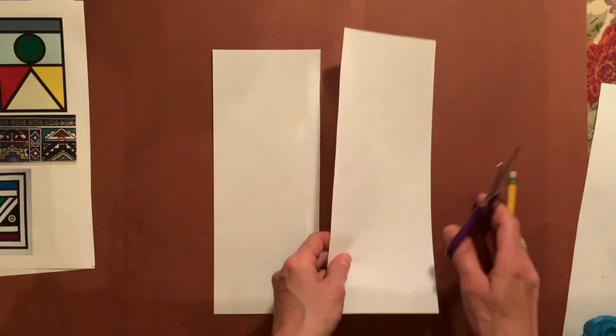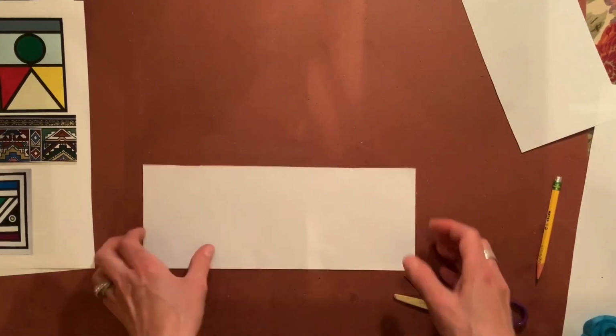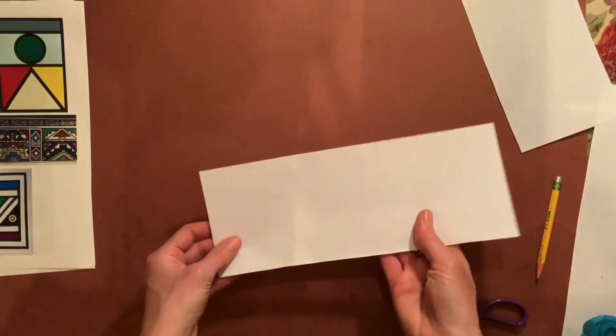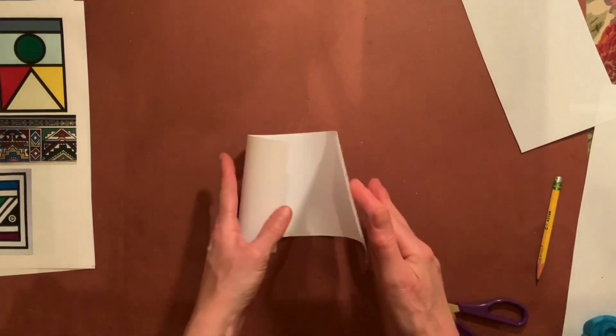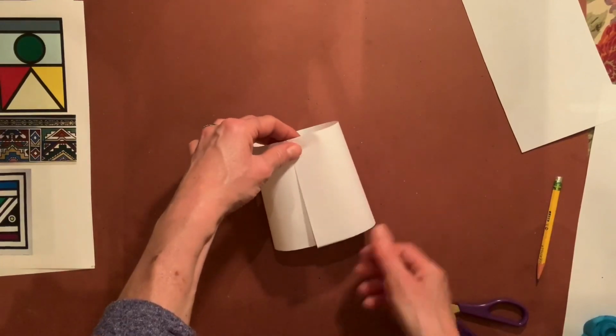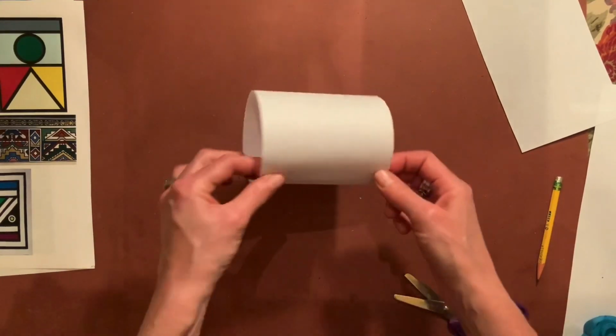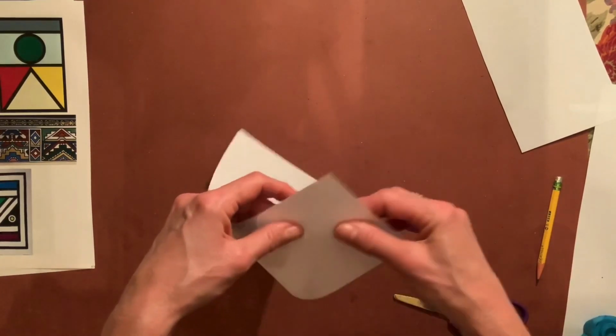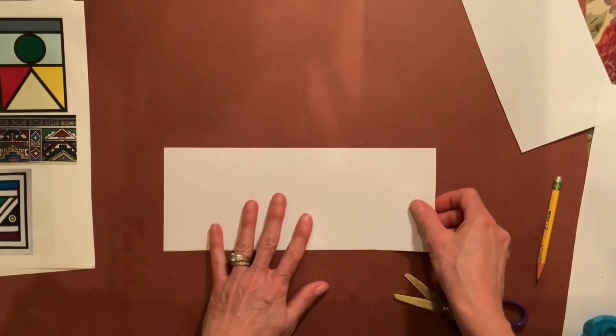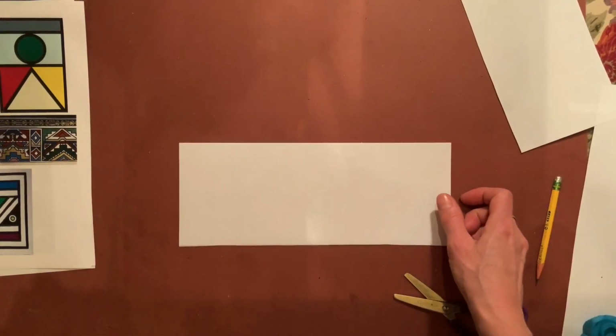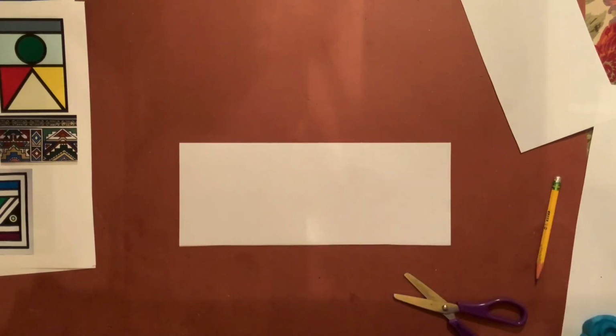This half we are going to set aside for later, and this half we are going to use to create the base of our home. Ultimately, we are going to be creating it into a cylinder, but before we do that, we are going to take some time and decorate the outside part of the house.